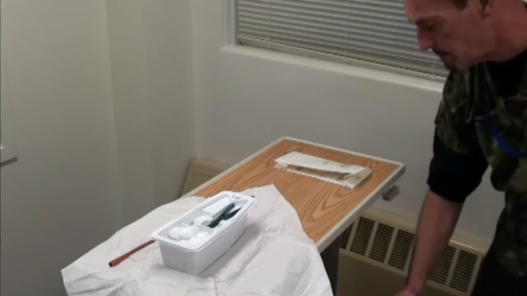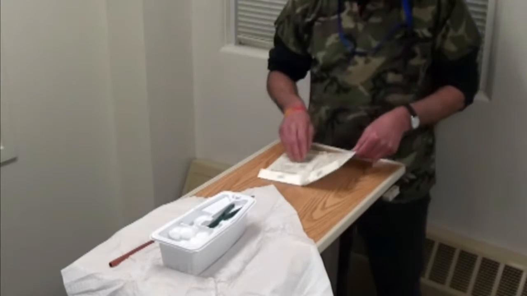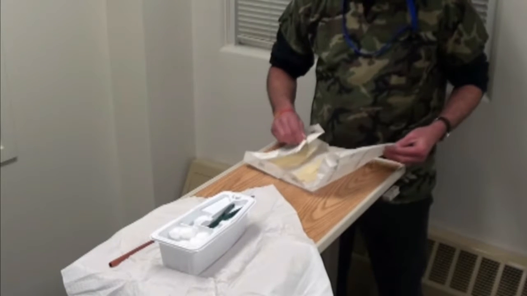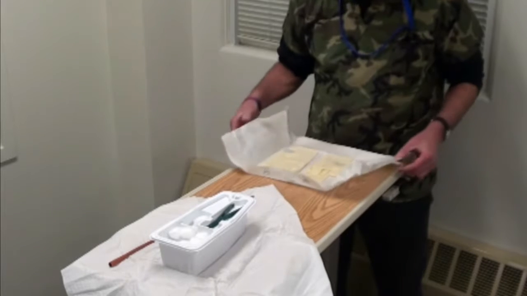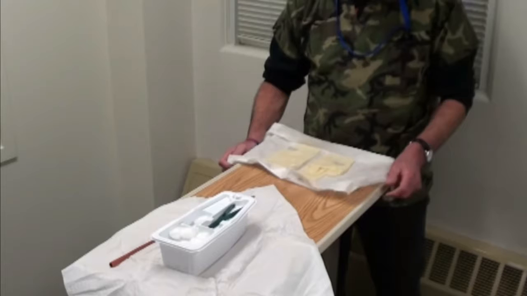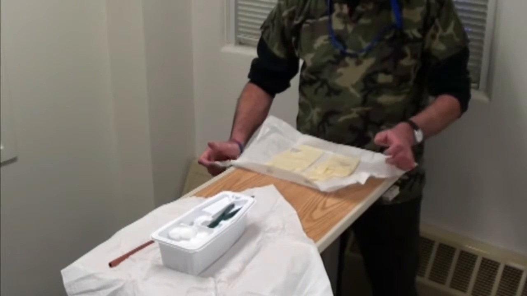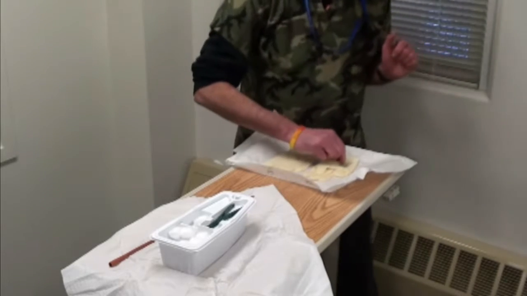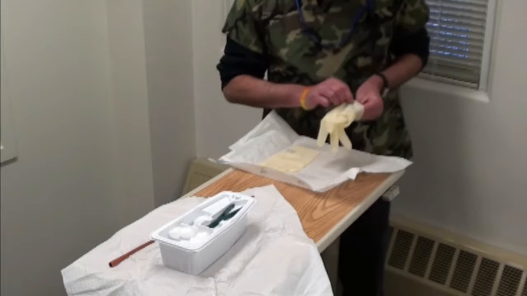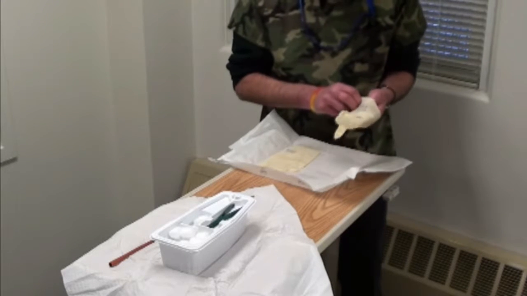And so I don't contaminate my field, I'm going to actually step around, open the package up, touching only the folded part. I'm going to put on my left-hand glove first.